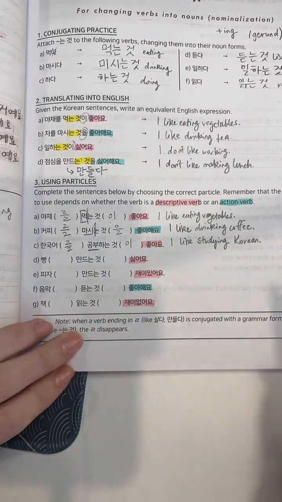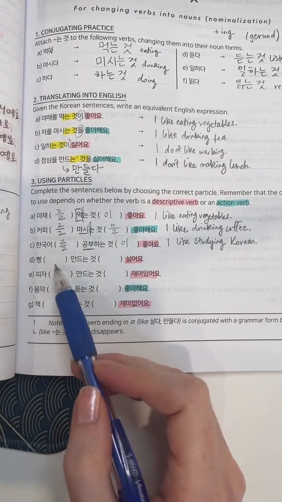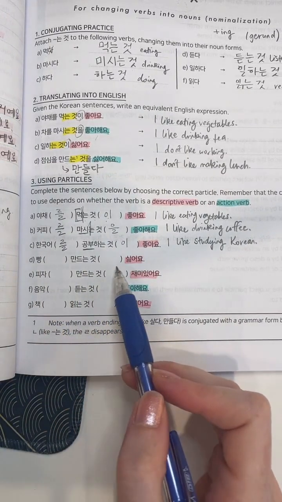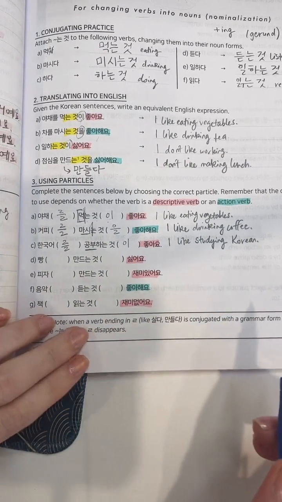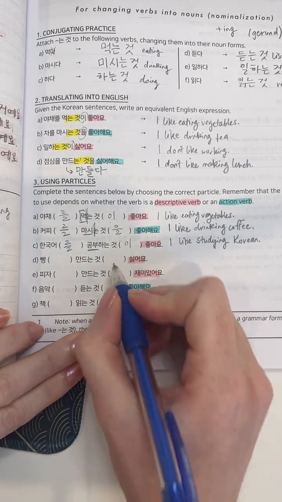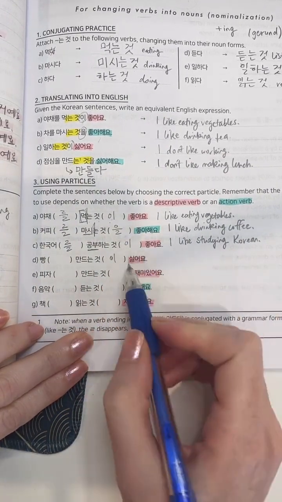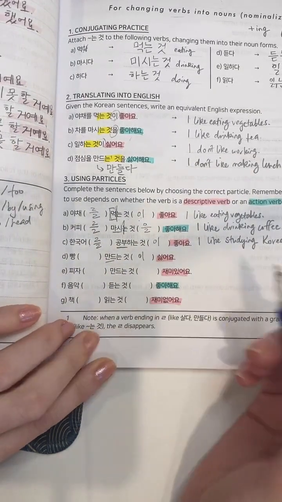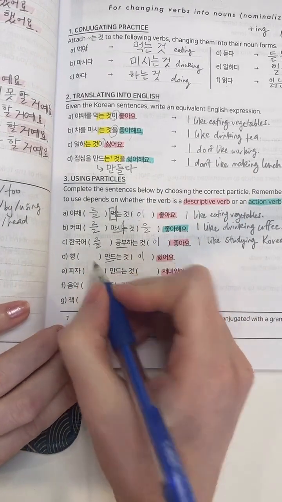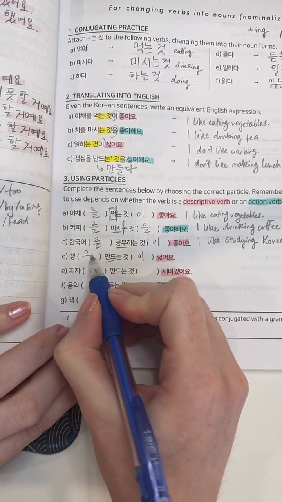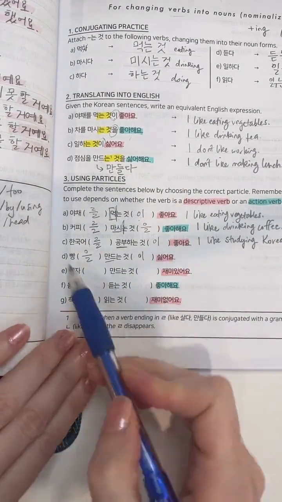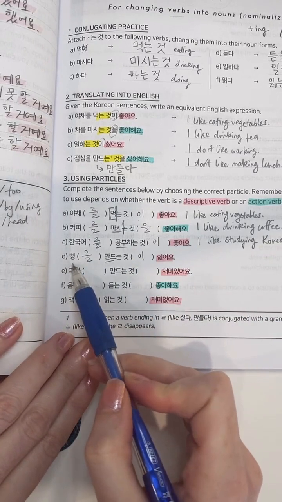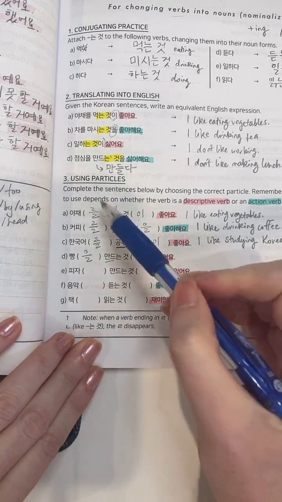This next one. 빵 blank 만드는 것 blank 싫어요. Okay, so this particle here should be the subject particle because 싫어요 is a descriptive verb. And 만들다 is an action verb, so this should be the object particle. Notice how 빵 ends on a consonant sound, whereas all of these ended on vowel sounds.